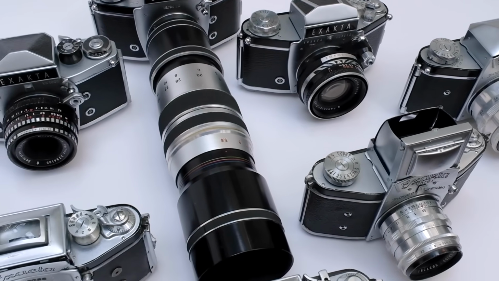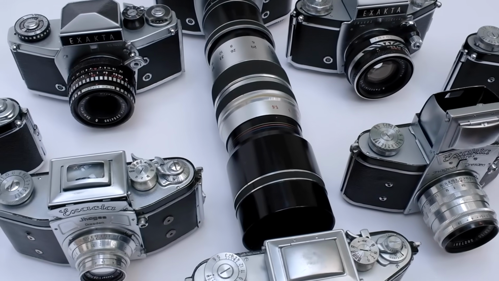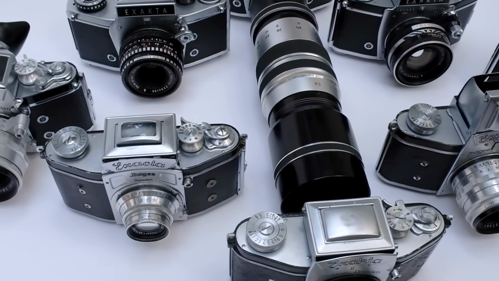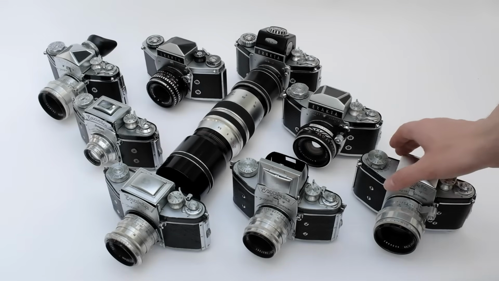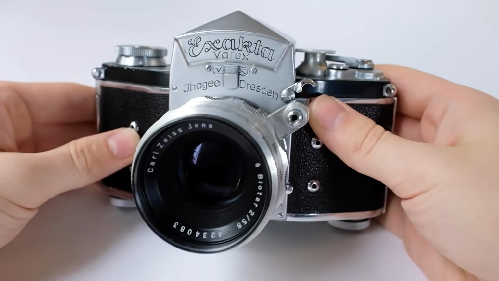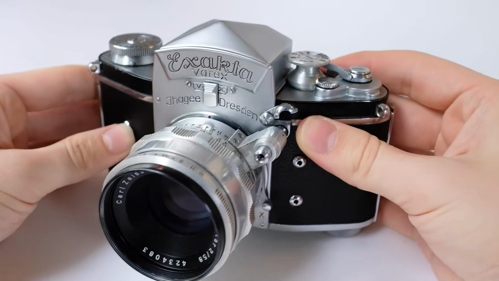Going back to the mid-1950s, it was the real height of Exakta's success and dominance of the SLR market, and the latest Exakta camera was this, the Exakta VX, or just Exakta VX. And I do think it's one of the most beautiful cameras ever made.